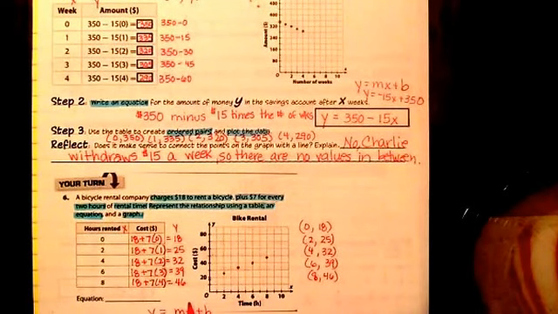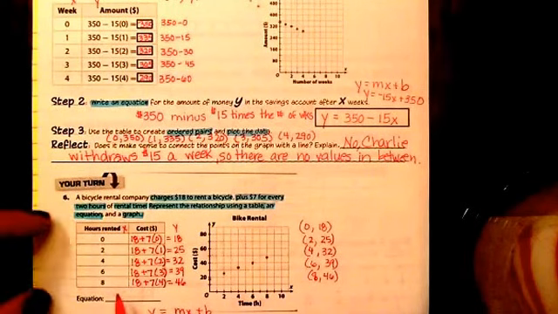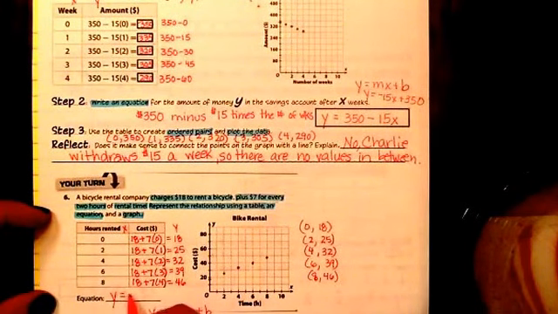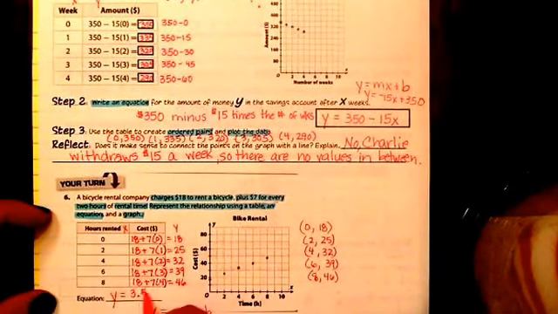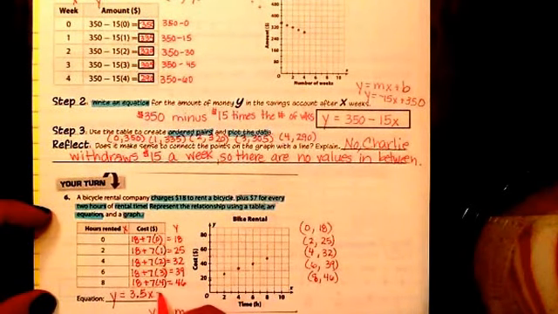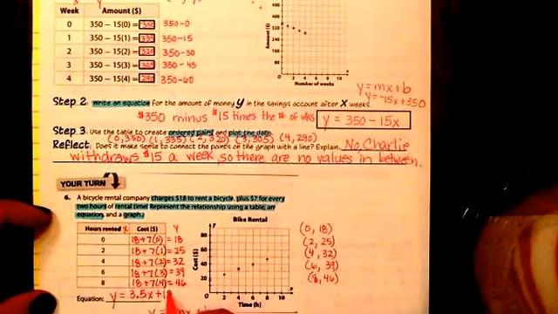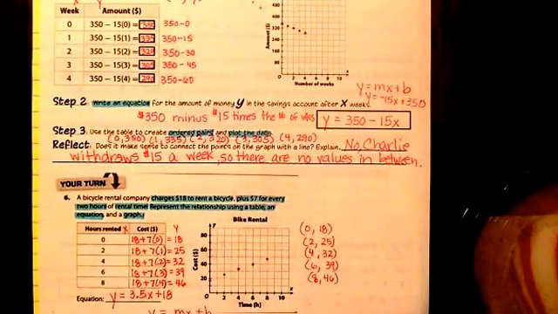So if 2 hours cost $7, then how much is it for 1 hour? Well, you would cut that $7 in half, and so your equation should have been y equals 3.5 times x plus the $18 fee that charged to rent the bike.